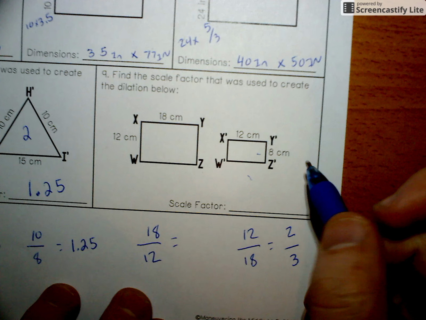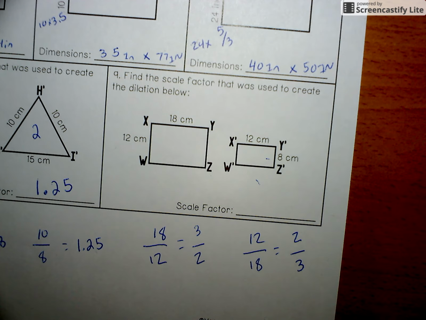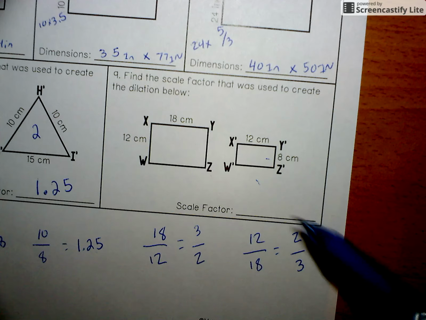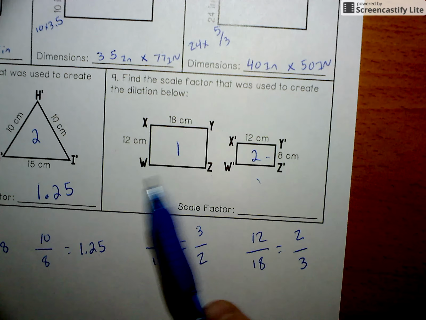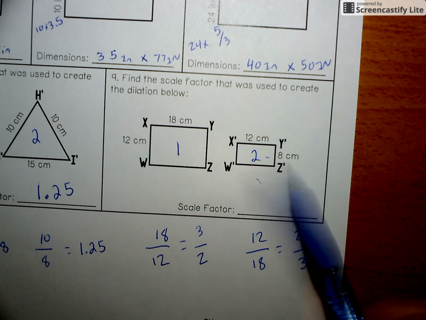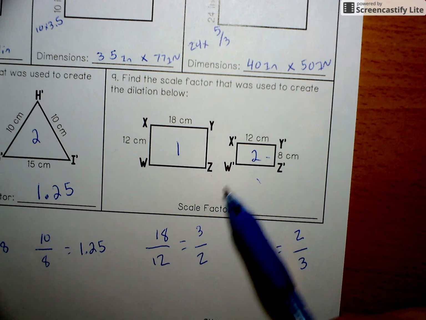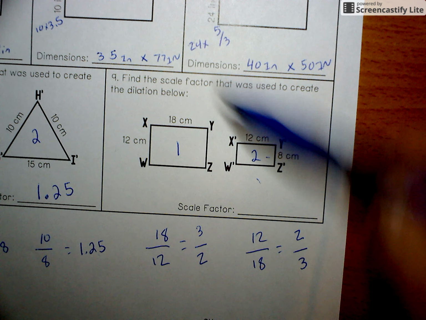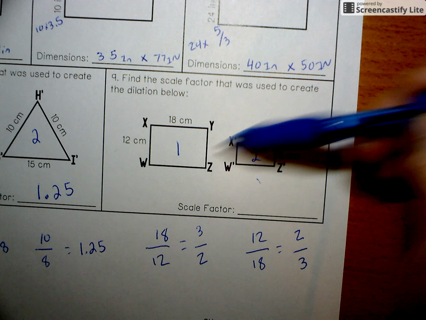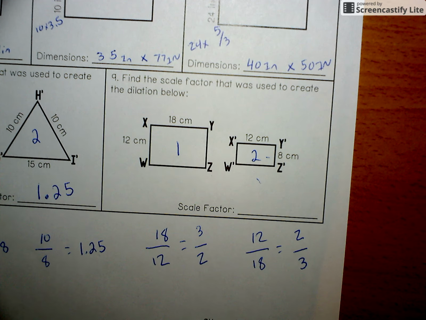Okay. And like I said, with this particular example, once again, this is our pre-image, this is our image. What type of transformation is taking place? Or I should say, what type of dilation is taking place? Is it getting larger or smaller as it is moving from the pre-image to the image? And if you can identify that, then that's going to tell you which scale factor we're actually going to be using. Go ahead and pause now.